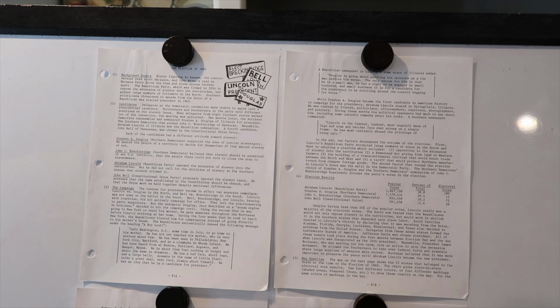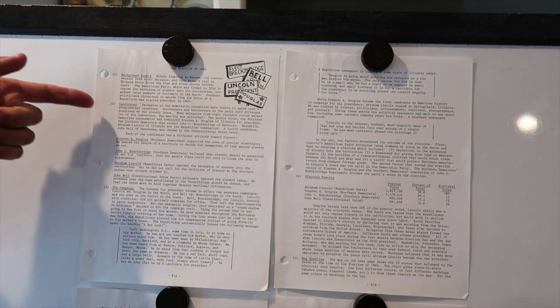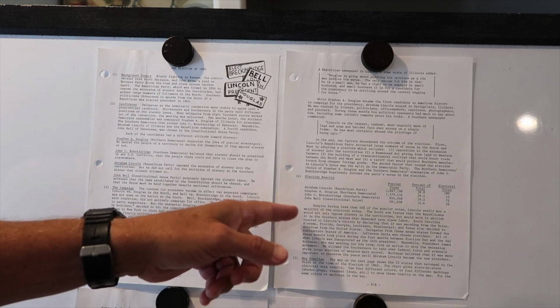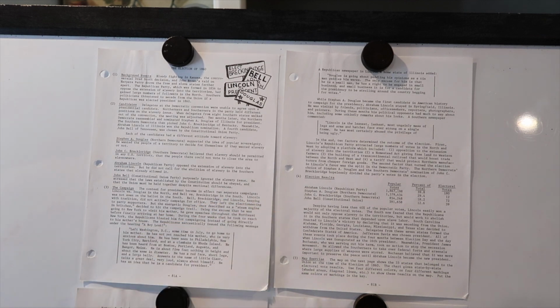And then you'll be able to answer the questions after you read it. So it talks about the background events, the candidates, it talks about the election results. And then after you finish reading it, I'd like you to take a look at the last 2 pages. So let's take a look at that now.